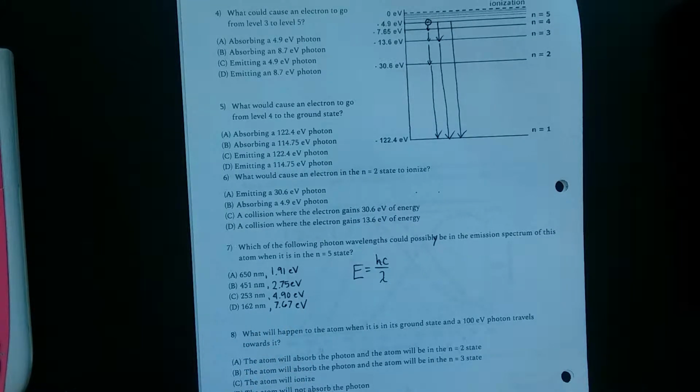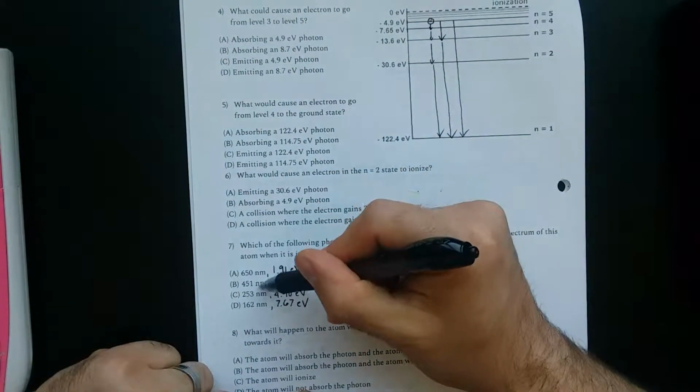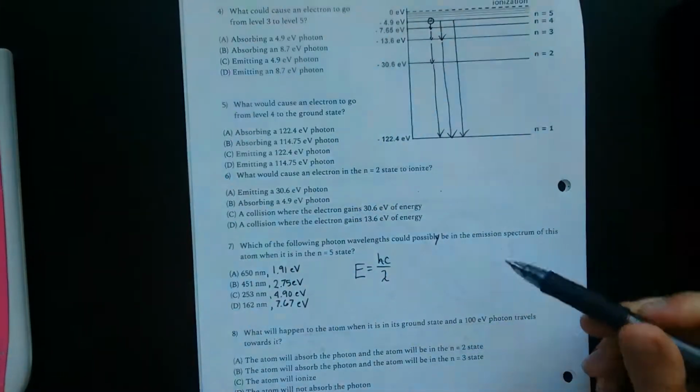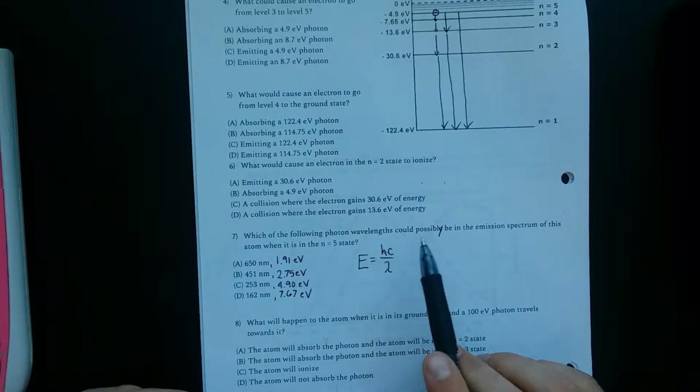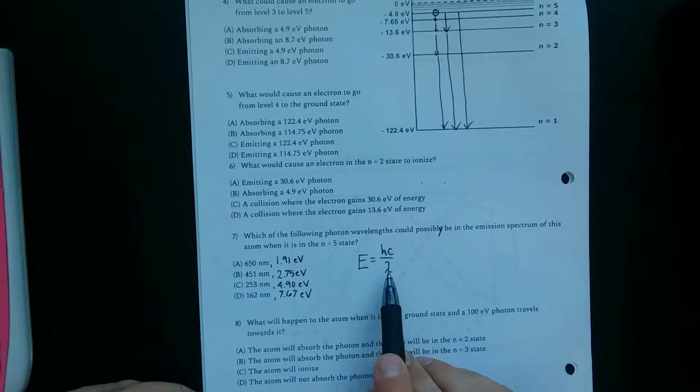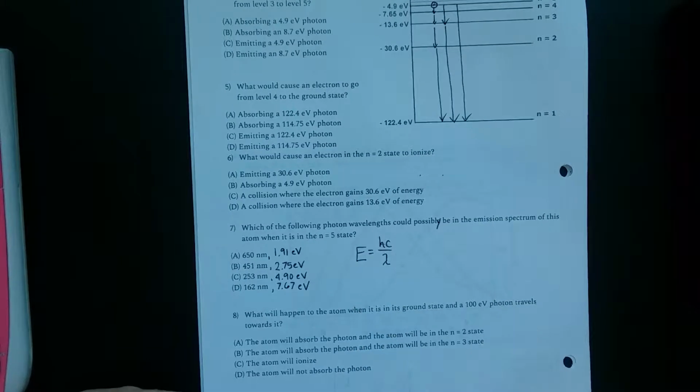It makes sense because I see smaller wavelengths, higher energy. That's what I'd expect from E=hc over lambda. That a small wavelength means a higher energy. And now the question is, which of these could possibly be there?